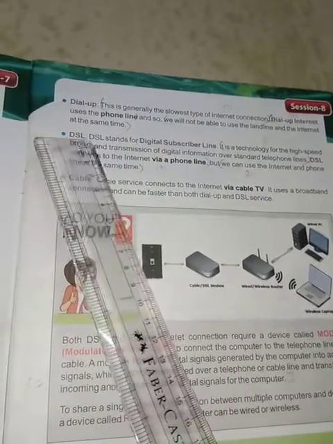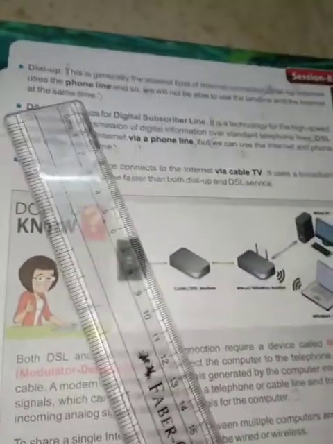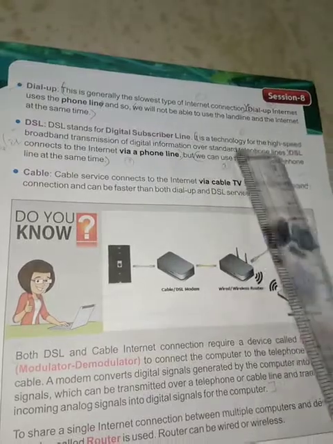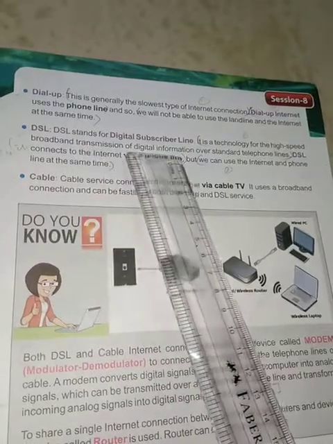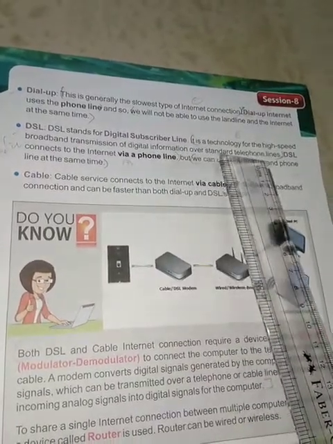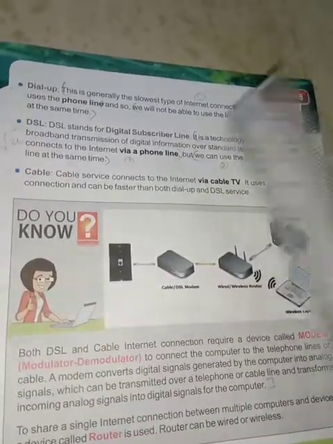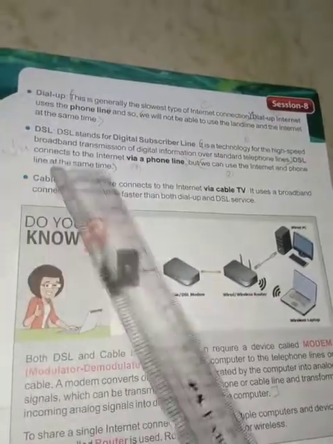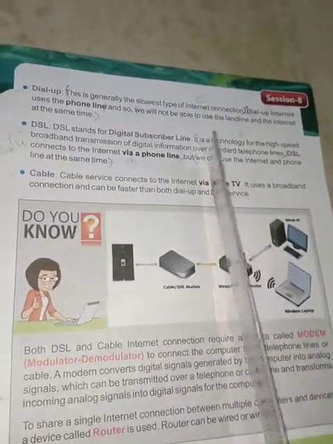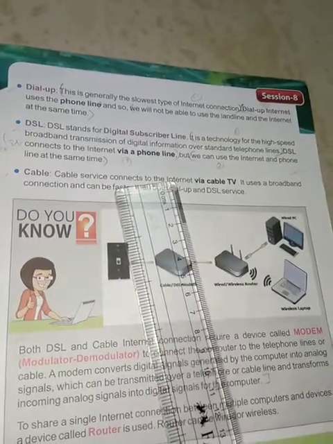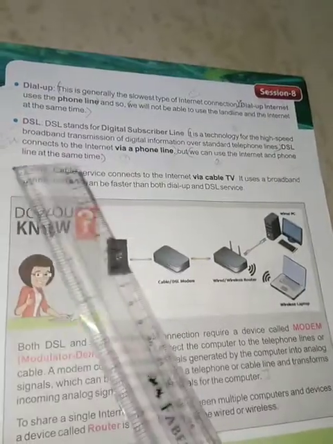Next, DSL. DSL stands for Digital Subscriber Line. It is a technology for the high-speed broadband transmission of digital information over standard telephone lines. In dial-up it is the slowest, right? So this DSL is used for high speed transmission of digital data using telephone lines. DSL connects to the internet via phone line.